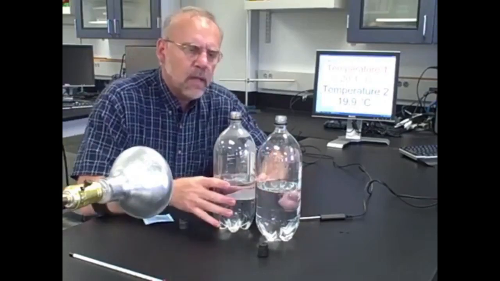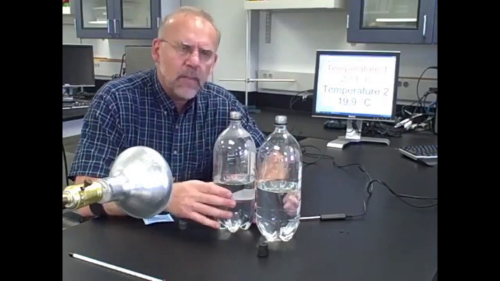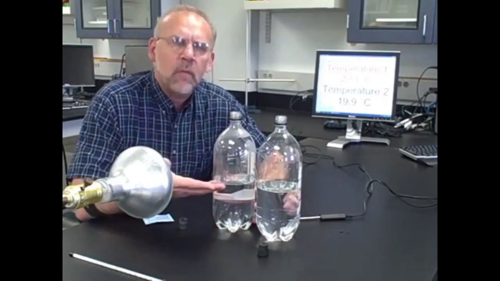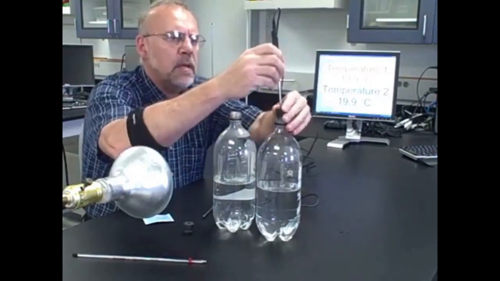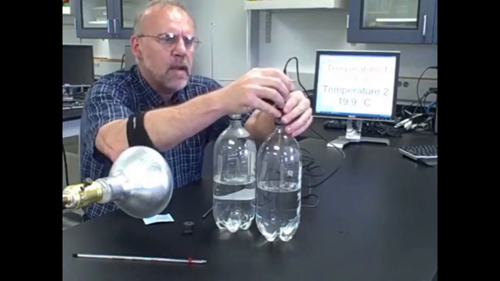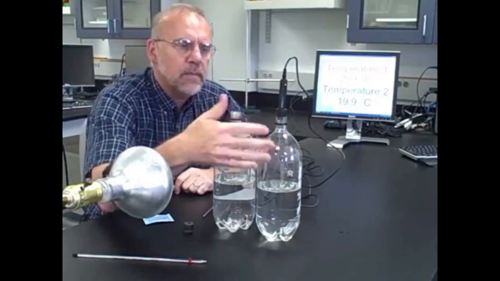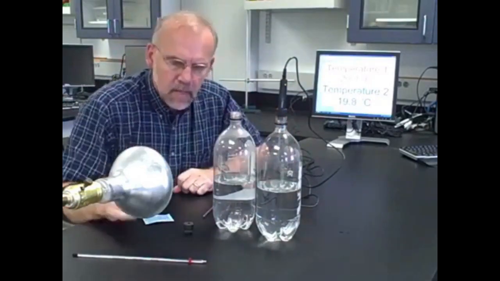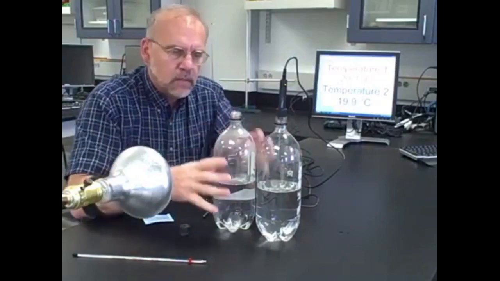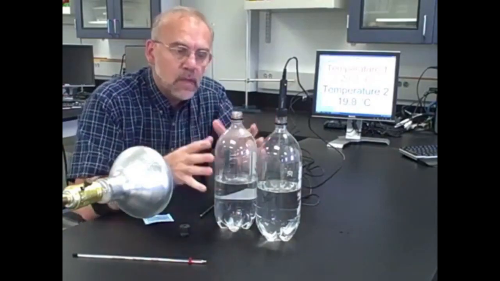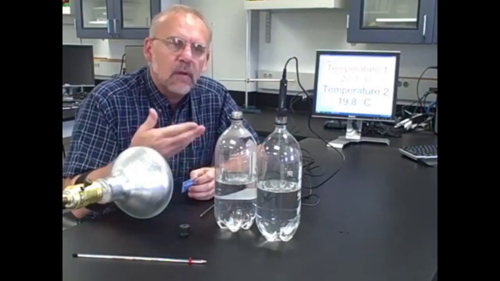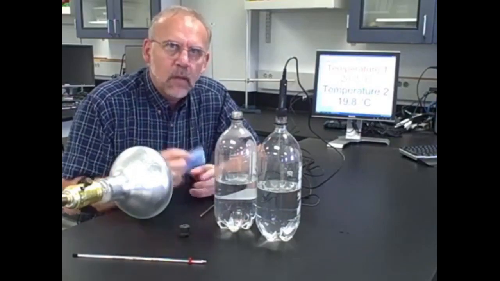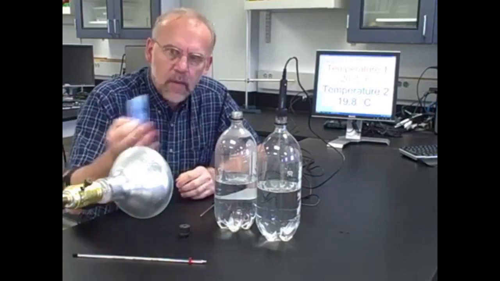So you start with 2 clear soda bottles partially filled with water. I filled them about halfway with water. And we'll stick the temperature probe in there, and now it will record the temperature of the gas in there. Now the second one, we want to develop some CO2 in the bottle to see the effect on the change in temperature of the atmosphere as it's heated.